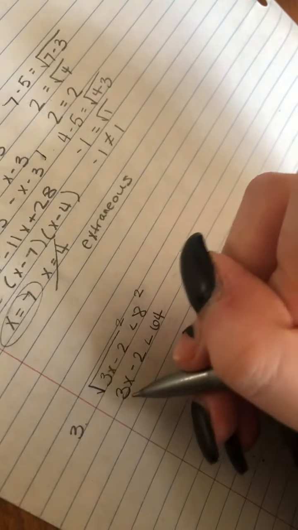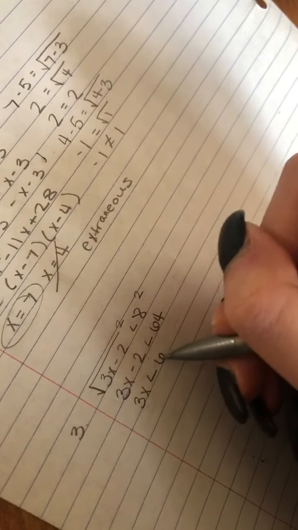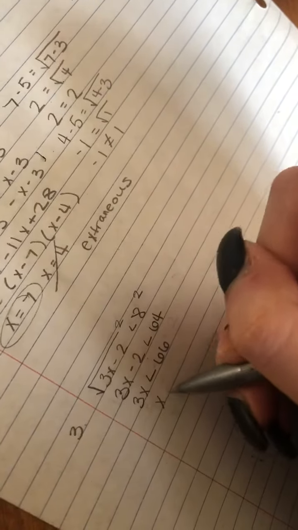Use your Algebra 1 to isolate the variable. That'll get 3x is less than 66, and then x is less than 22.